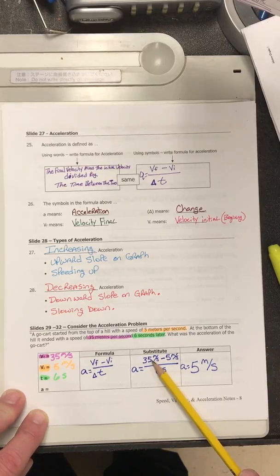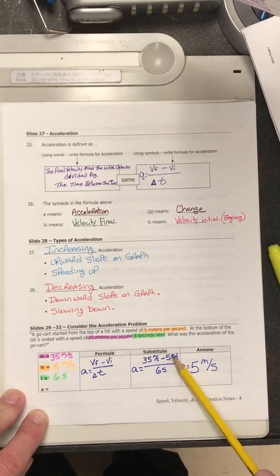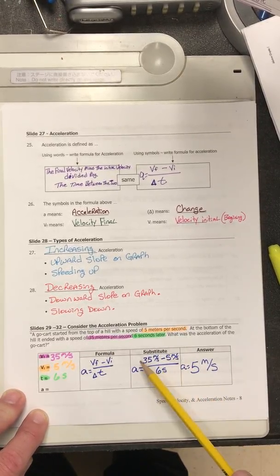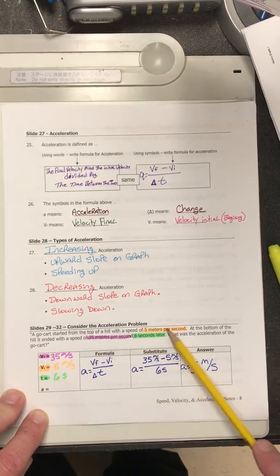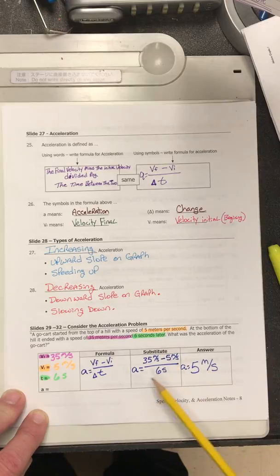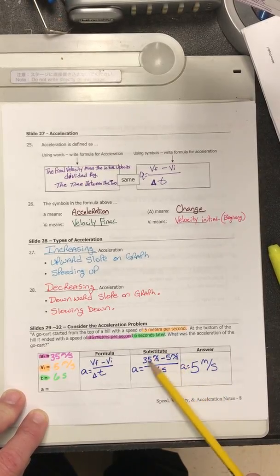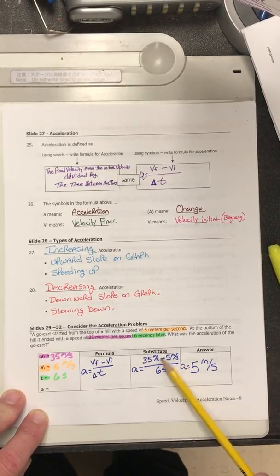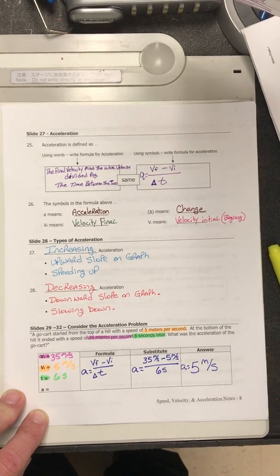35 meters per second was the final. 5 meters per second was the beginning. 35 minus 5 divided by 6, which is the difference between the start and the finish of the go-kart going downhill. Subtract those, that's 30 meters per second divided by 6 gives you 5 meters per second.